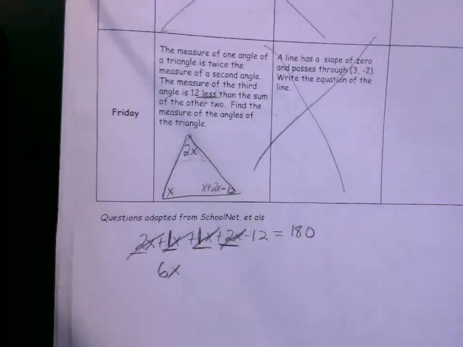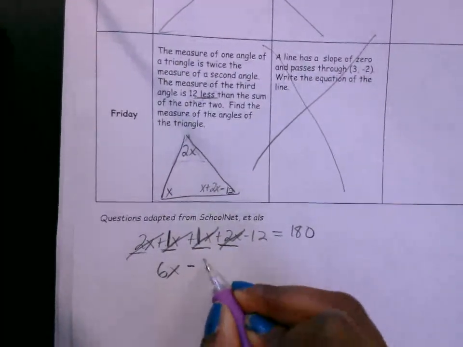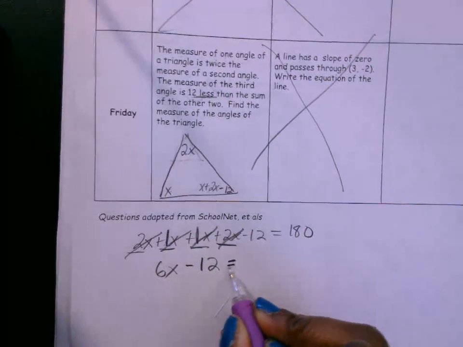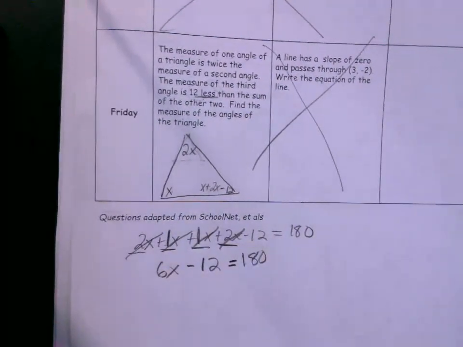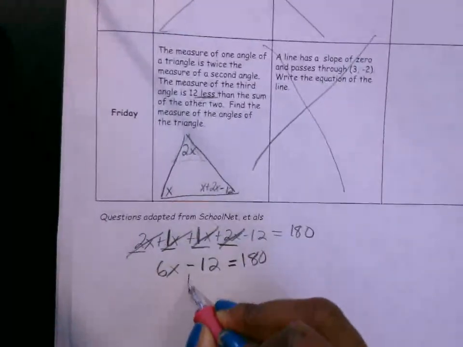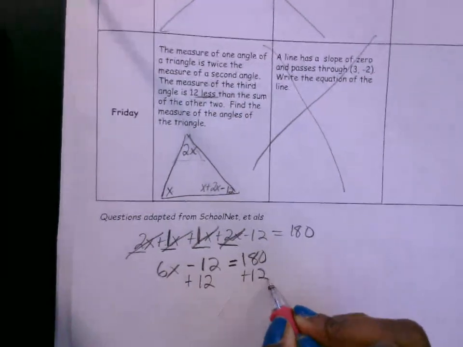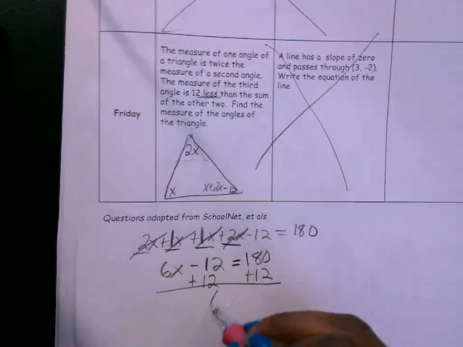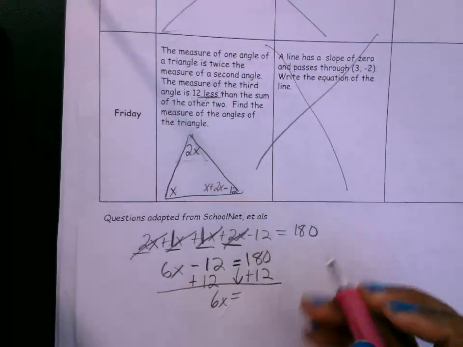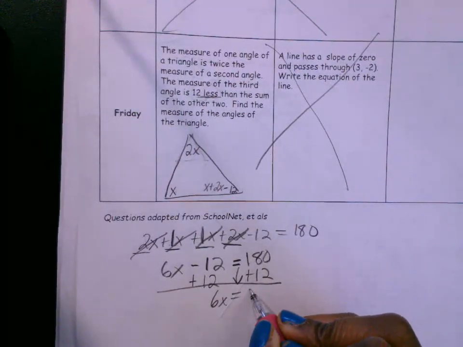Mark all these out. We combine those together and we bring down the what? The minus 12 and the what? Equals 180. Okay. Enrique, are you okay with it? Make sure you write it down, babe. So afterwards, what's the next thing that we're gonna do to get x by itself? Not divide. We're gonna add. What are we adding? We gotta get rid of the negative 12 by adding 12 to both sides. Okay. So this is gonna be 6x is equal to, what's 180 plus 12? 192.